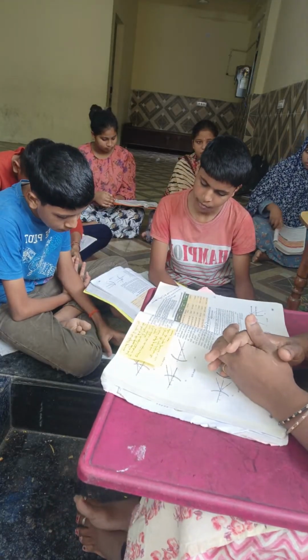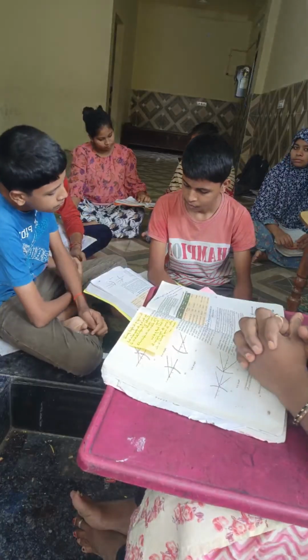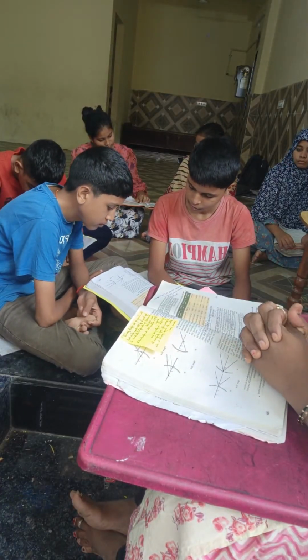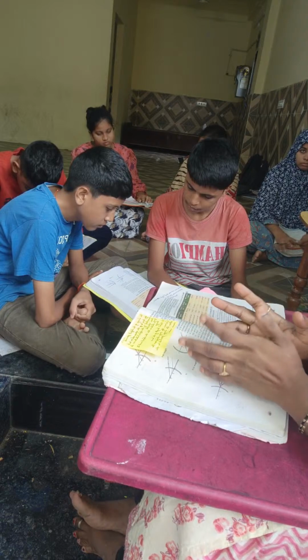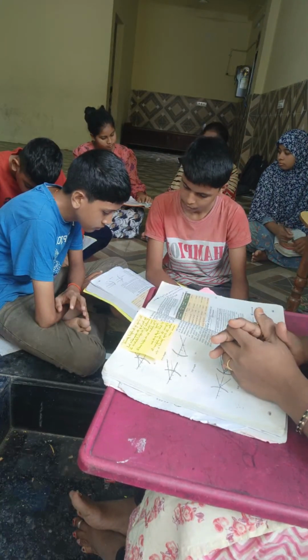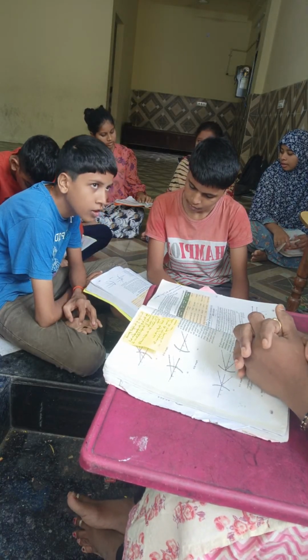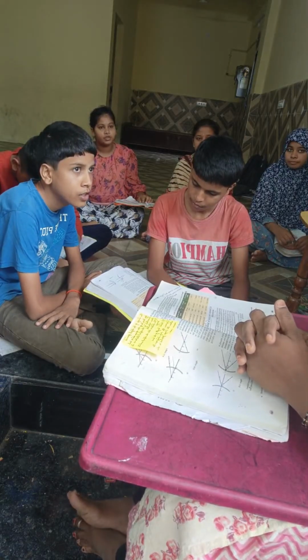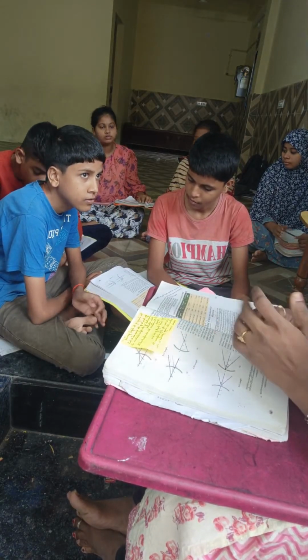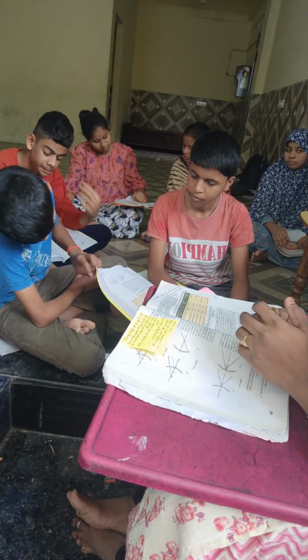So now, representation of images formed by spherical mirrors, you can represent by ray diagrams. How will you represent the image formed by spherical mirrors? Whatever image is formed, how can you represent it?